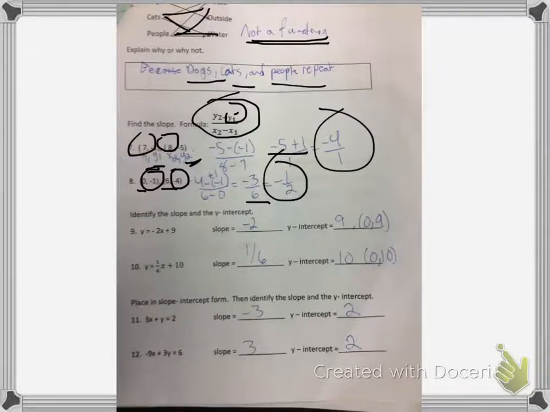Now we're going to look at finding it from an equation. So my m right here is -2, which is my slope, and my y-intercept is 9, or my b, or I could also write it as (0, 9). Number 10, my m is 1 over 6, and my y-intercept is 10, or (0, 10).